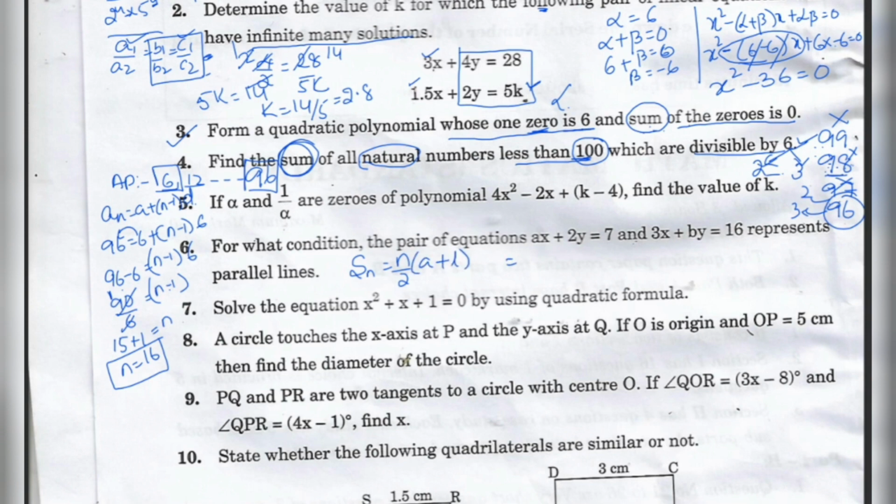So n we got as 16 by 2, a is 6 plus 96, 102. So find out 8 into 102. Check out, work out and write the answer.